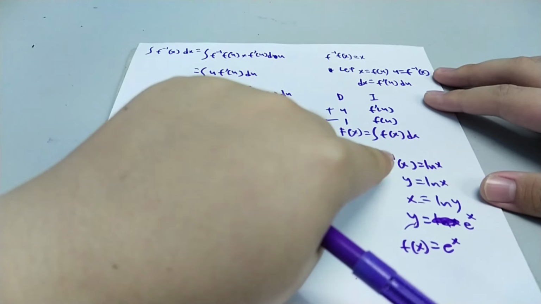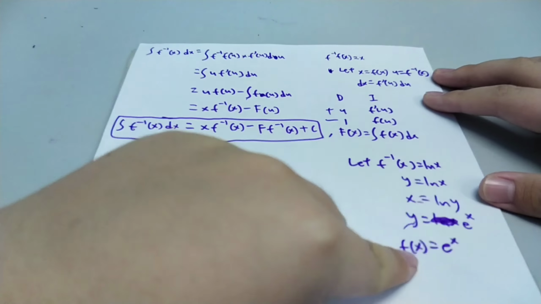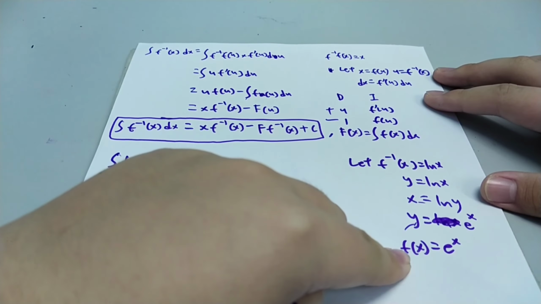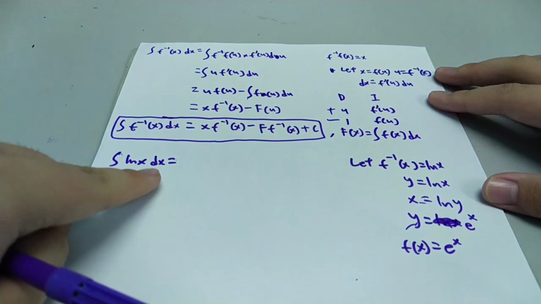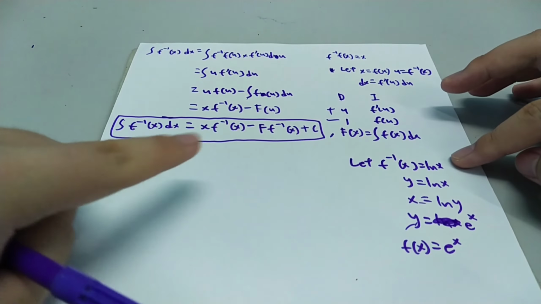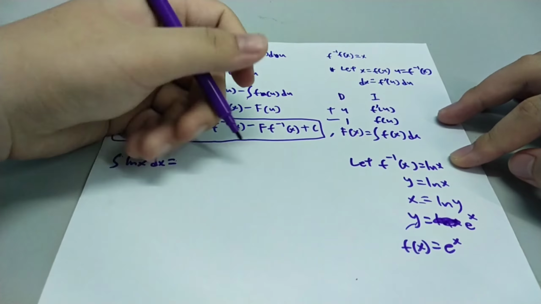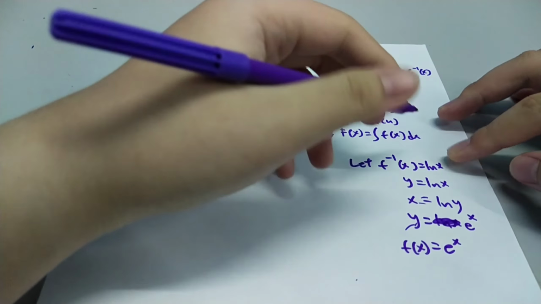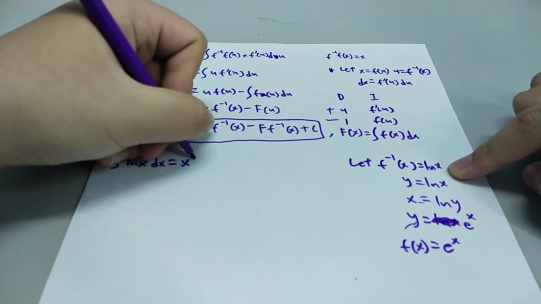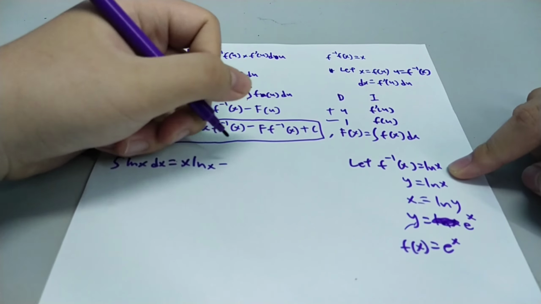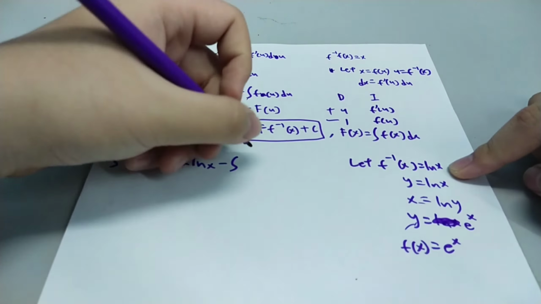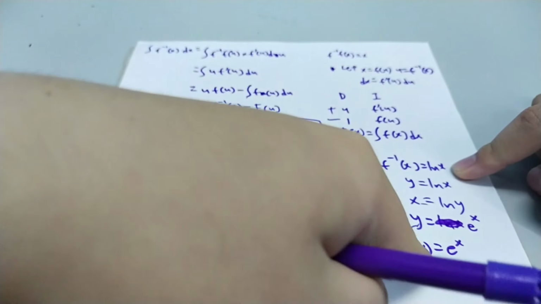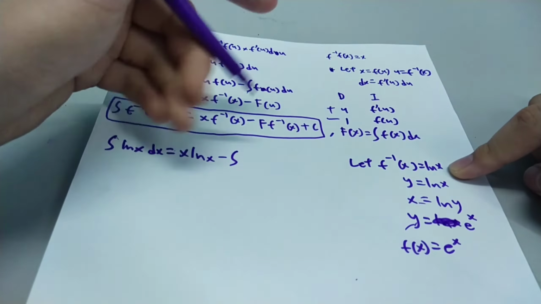So f inverse of x is equal to natural log of x, then f of x is equal to e to the x. So since we need to apply this shortcut, this whole thing is equal to x times the f inverse of x, which is natural log of x, minus the integral of e to the x.